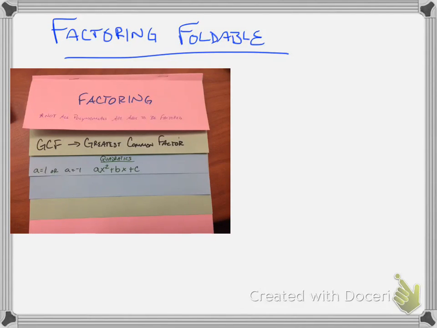Okay, here's the factoring foldable that we started in class. If you were absent, it should look like this. And then we're going to first do, under the first tab on the green sheet that I have, the GCF. And at the top, I'm going to put, you first always check to factor out GCF.